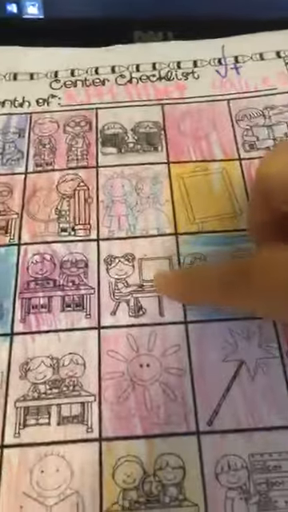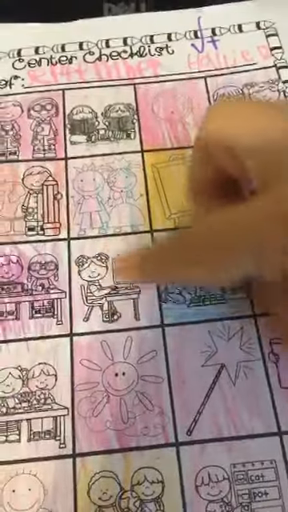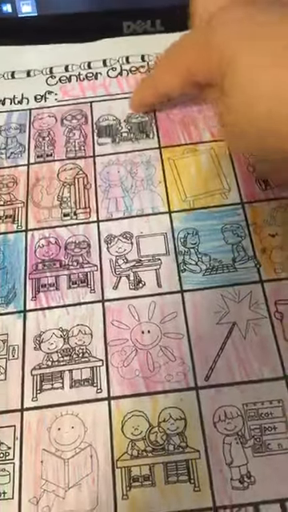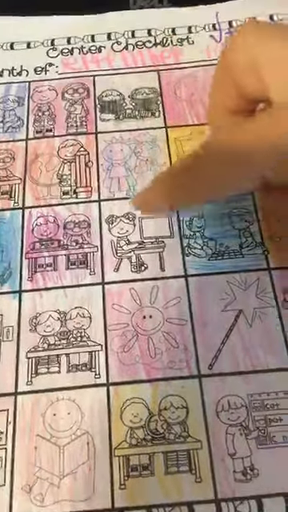Whenever they finish their clipboard page at the center, let's say she goes to computer, she's going to color in this picture right here. And this is all the centers in my classroom, all 24 centers. Then they have to write the date at the top, the month that they have, and they have colored in all of their center icons here.